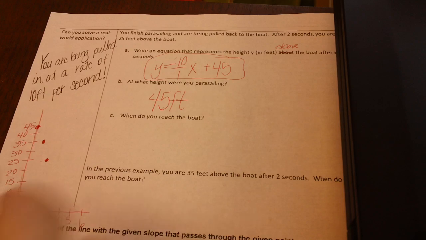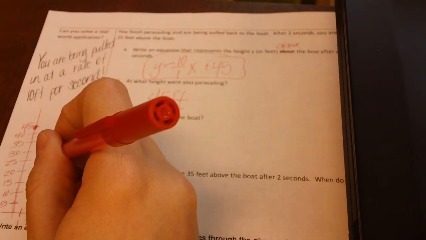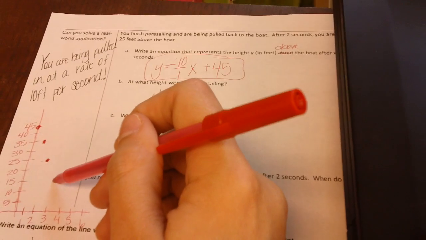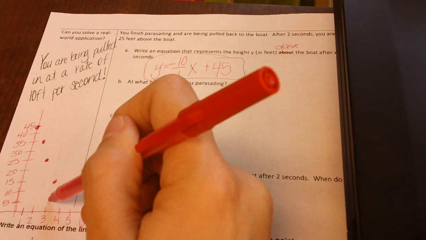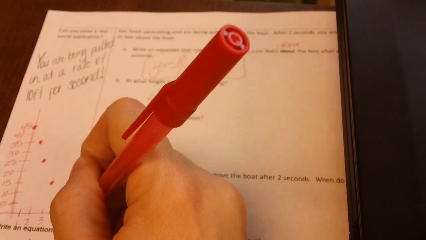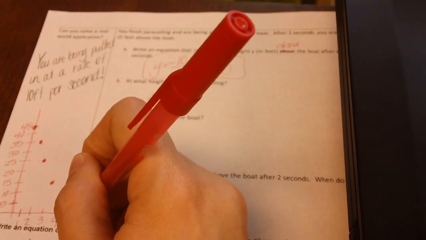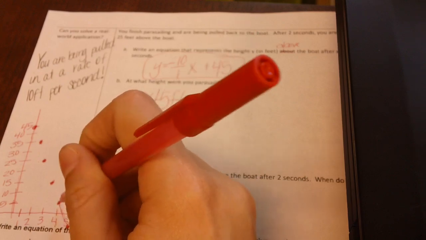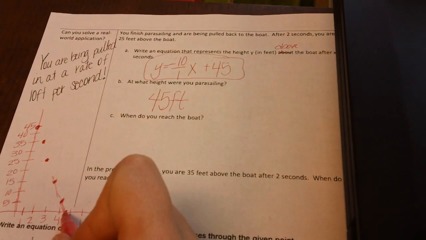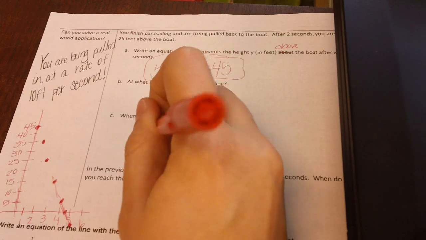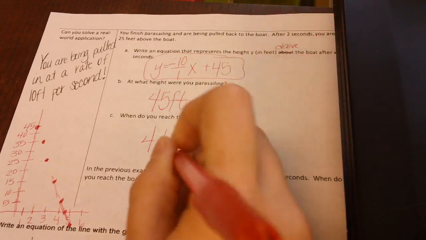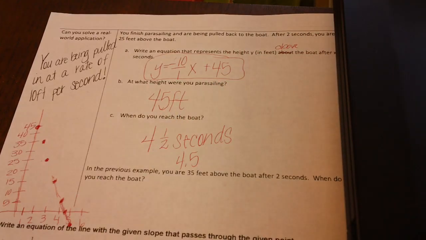And when are you going to reach the boat? Well, let's see. If we start here at 2 seconds and 25 feet, you're going to go down 10 feet at 3 seconds, down 10 feet at 4 seconds, and down 10 feet at 5 seconds. Now, this would be under the water, so how many seconds would it take you to get down to the boat? Between 4 and 5 would be 4 1/2 seconds. Or 4.5, either one. But make sure we're labeling our answers.